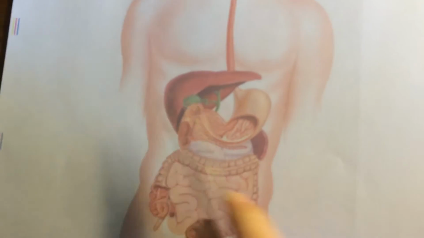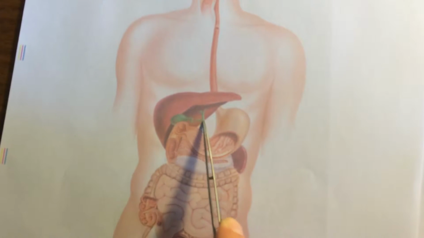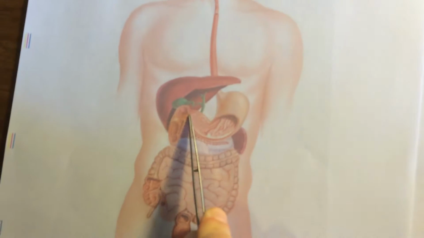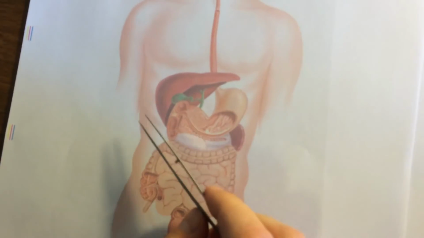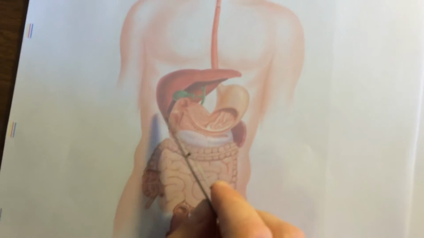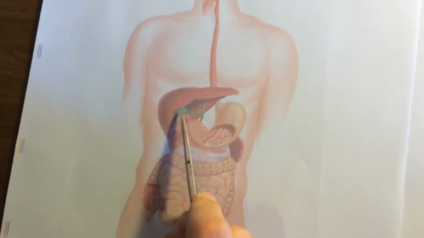The bile produced in the liver is released into the gallbladder and then released into the duodenum when fats need to be broken down and absorbed. Bile in the gallbladder becomes more concentrated and more effective in breaking down these fats.